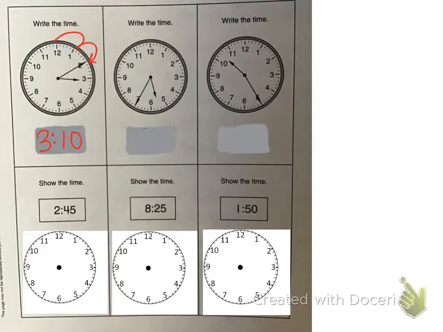If we look at the next clock, my hour hand is pointing in between the 5 and the 6. So I know that it's 5 o'clock. And now we need to figure out what the minutes are. So counting by 5s, we go 5, 10, 15, 20, 25, 30, 35. So the time is 5:35. On this last clock, my hour hand is just pointing after the 10. So I know that it's 10. And for the minutes we're going to count 5, 10, 15, 20, 25. So the time is 10:25.